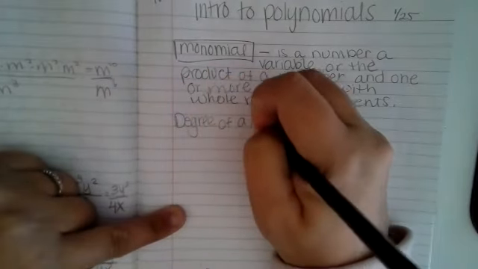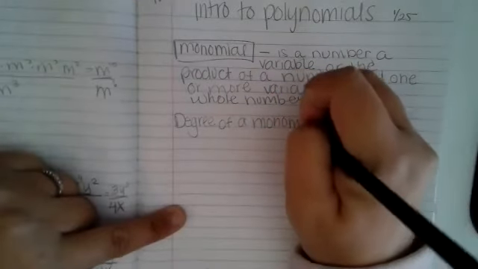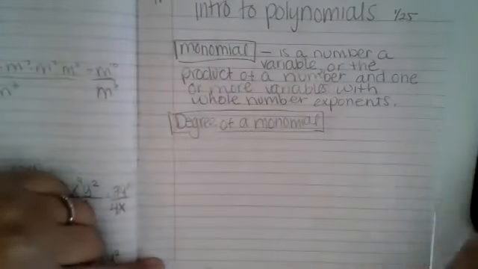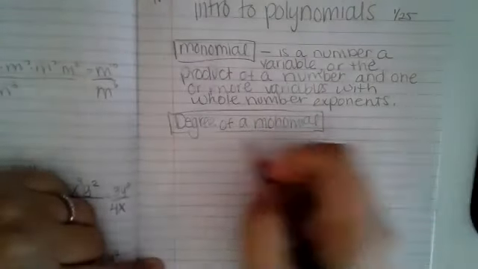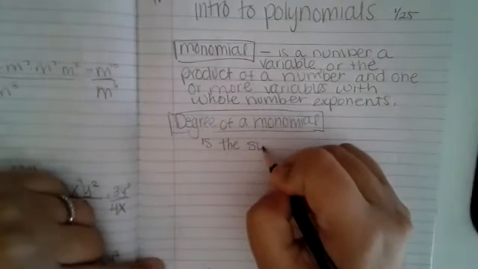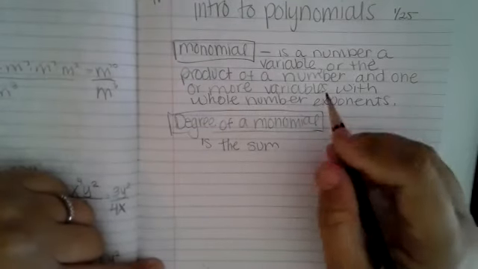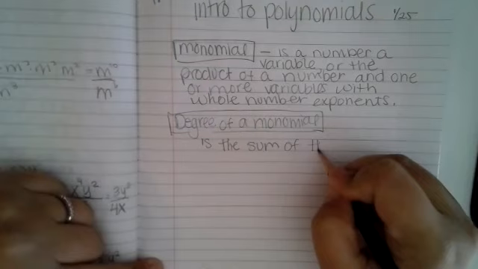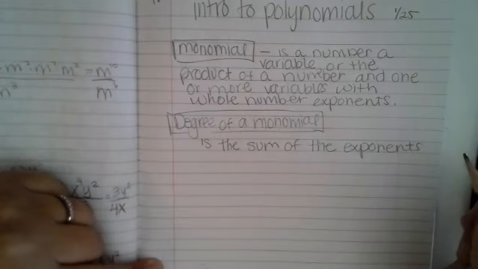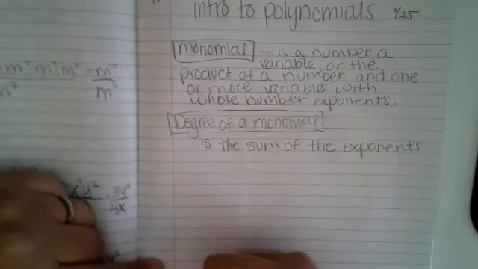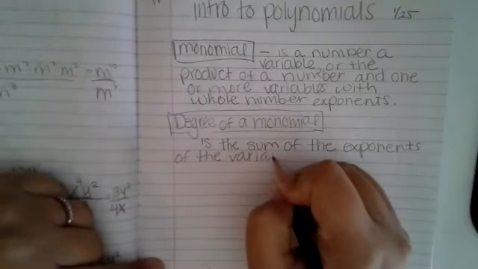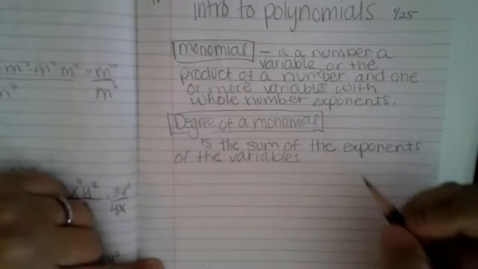of a monomial. Okay, the degree of a monomial is the sum. I'll write down here, I guess, of the exponents of the variables in the monomial.